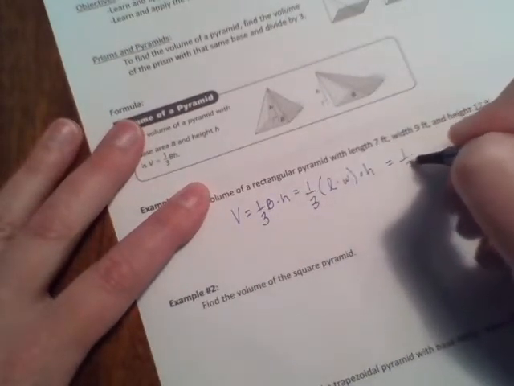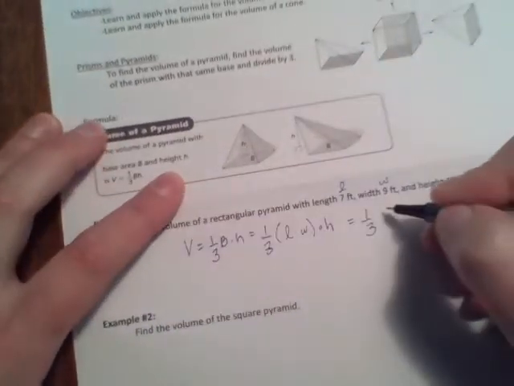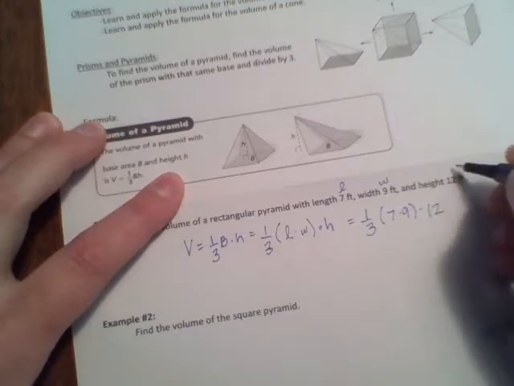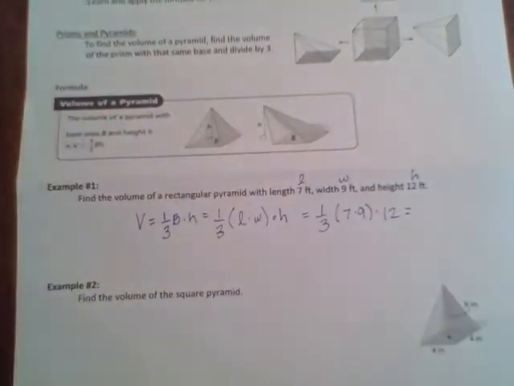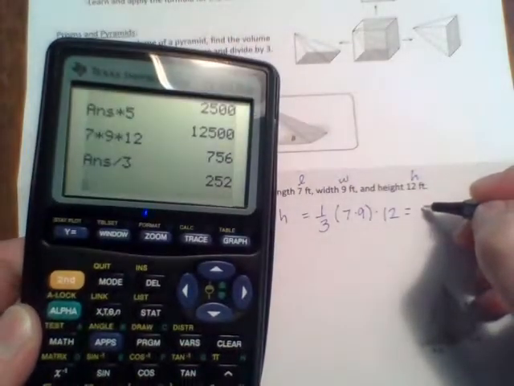And so we're going to get a third. And again, this is our length, this is our width. So a third times 7 times 9 times a height of 12. So 7 times 9 times 12. So we've got 252.